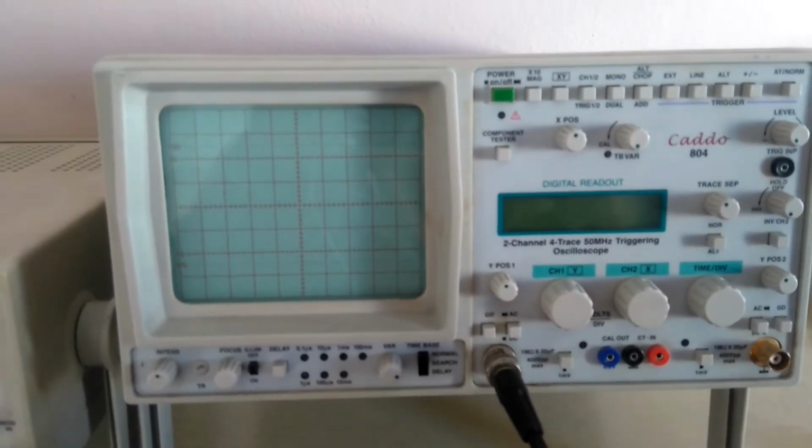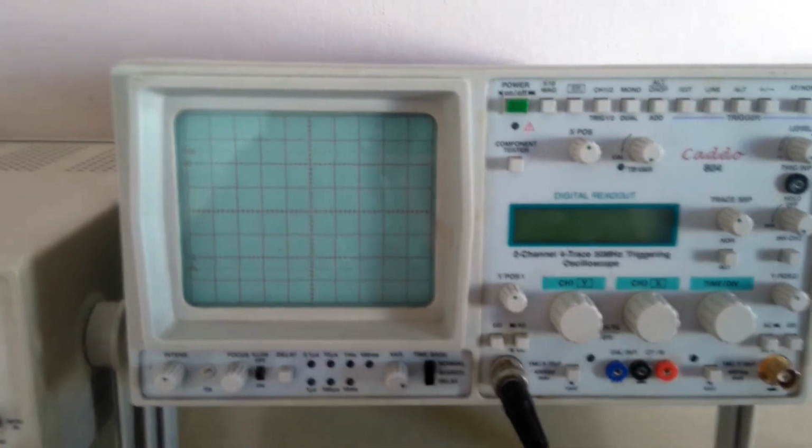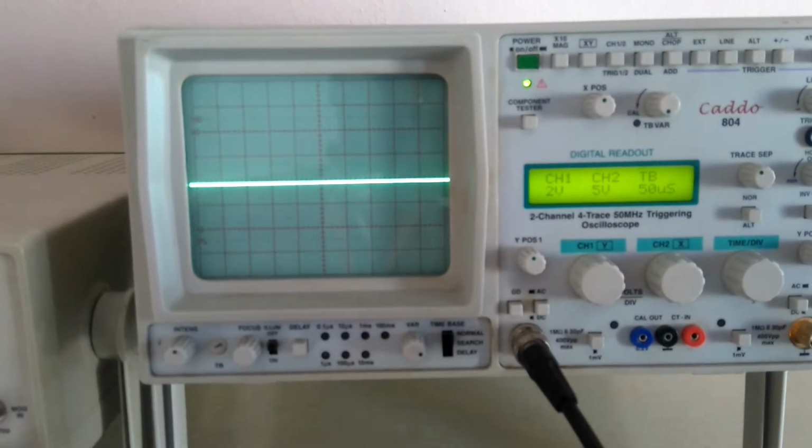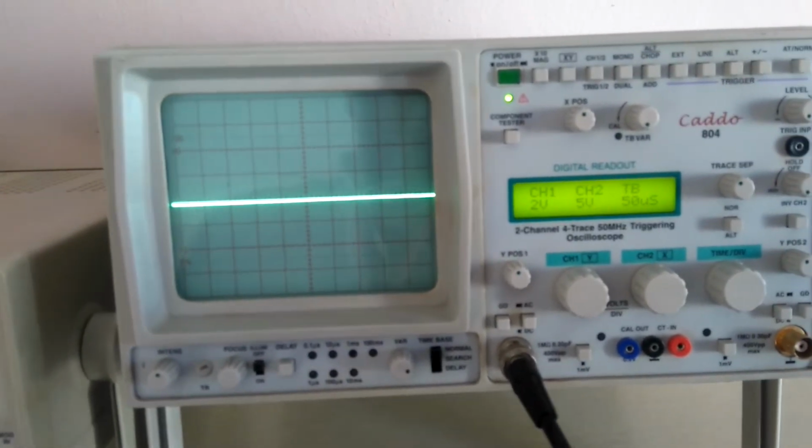So basically this is a CRO instrument. We have to first switch on this CRO. This is the switch on button. We have switched on the CRO.